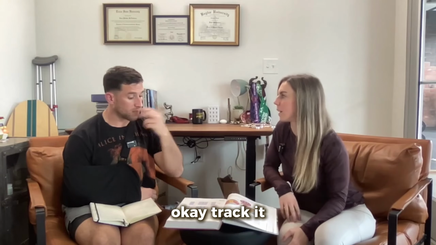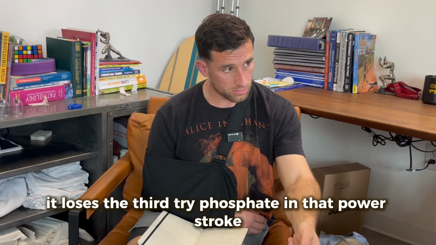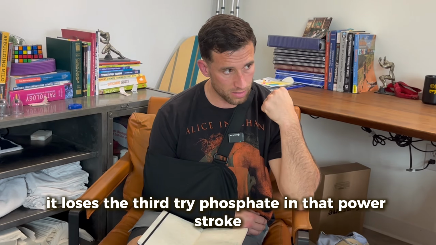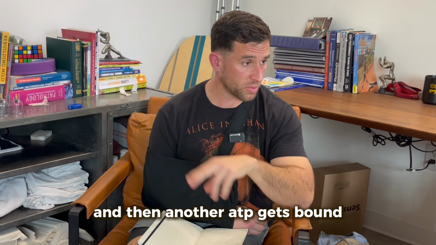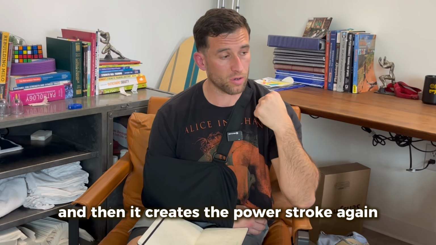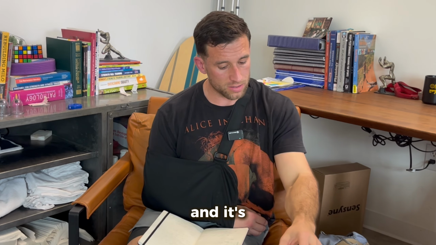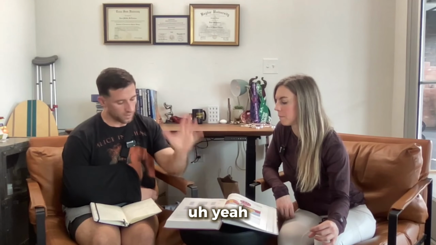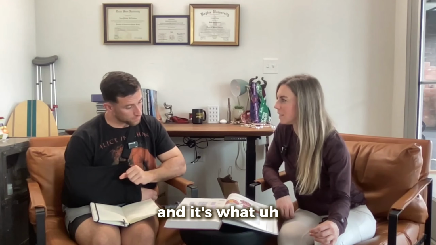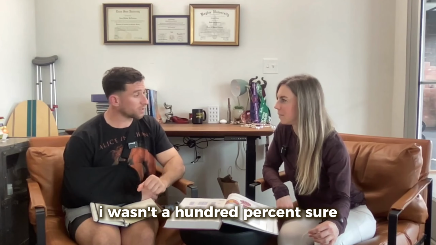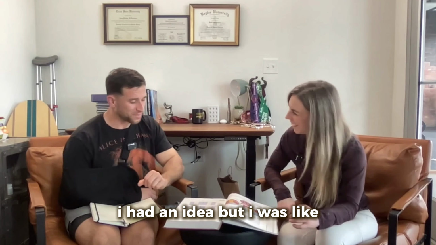Okay. Tracking. It loses the third phosphate in that power stroke. And then another ATP gets bound, and then it creates the power stroke again. Another one gets bound, creates the power stroke again. And it's, yeah, I wasn't 100% sure of what I was about to say. I had an idea, but I was like, I don't know.